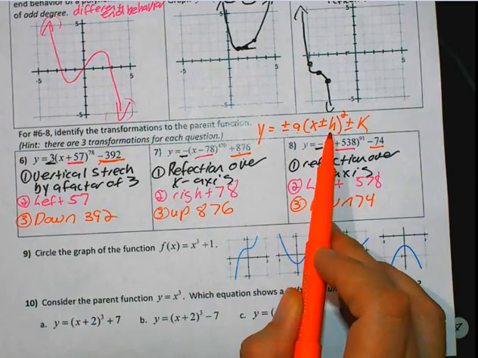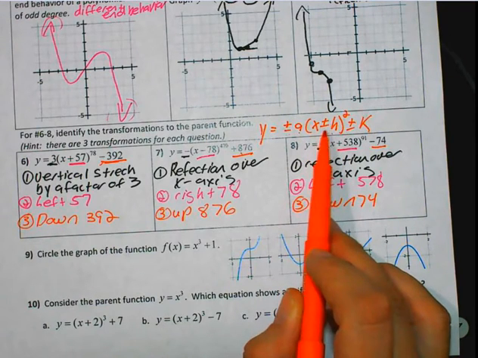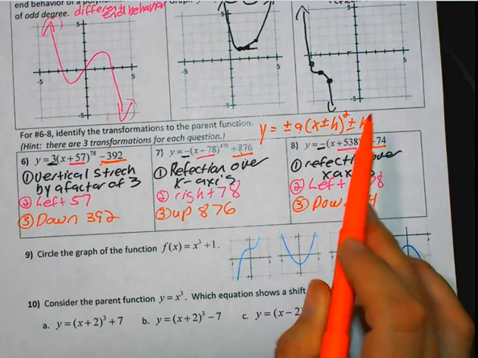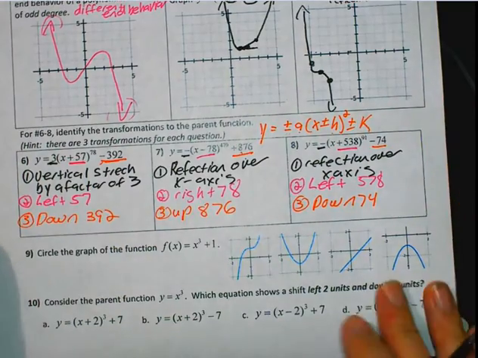H is left or right, but remember insiders lie: positive is going to be going left, negative is going to be going right. And then plus or minus k is up or down, up being positive, down being negative. So that's where those originate from. Let's look at the next one.